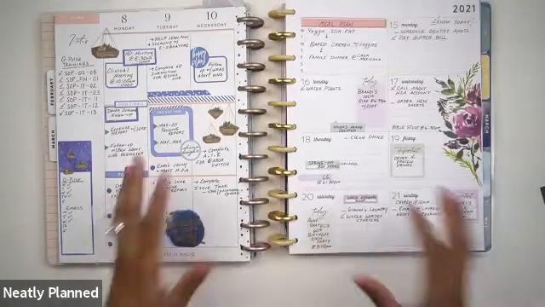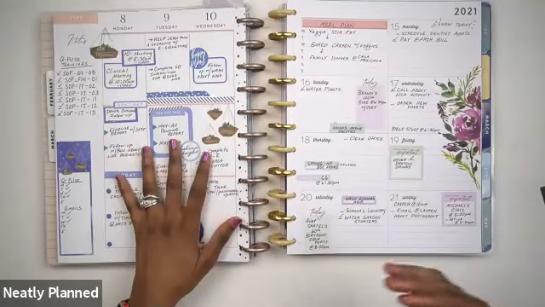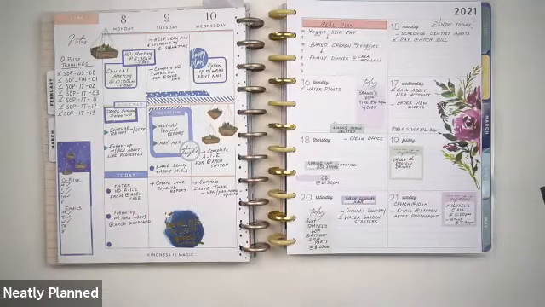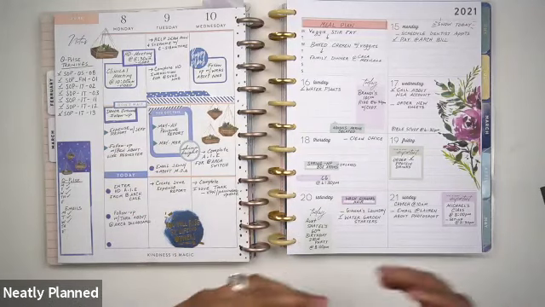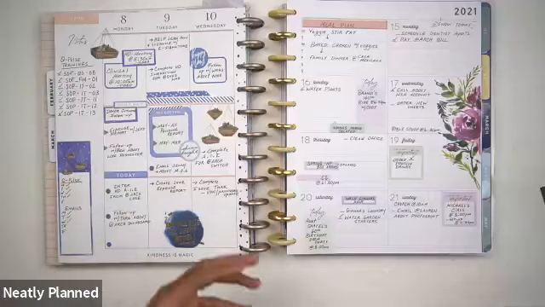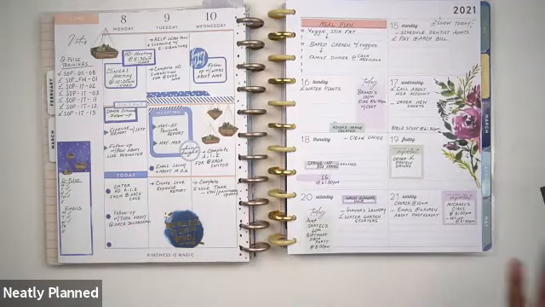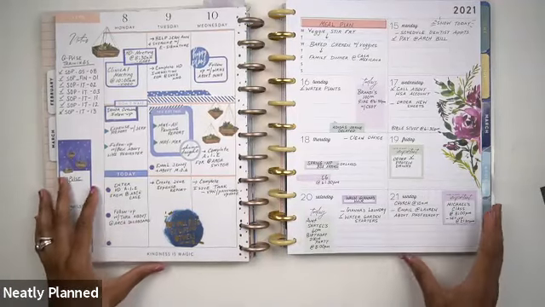So again, I love paper planning, but I also think that there are some great aspects of digital planning too, especially with Apple products and things like that. You can get the reminders on your watch or things like that. So don't be afraid to set those reminders so that you don't forget things.